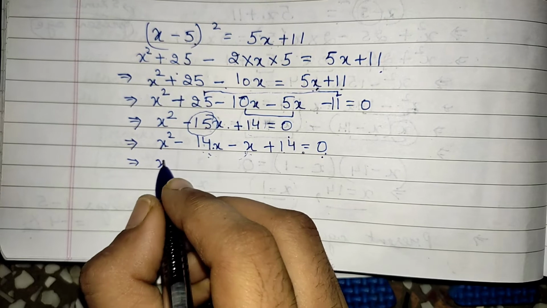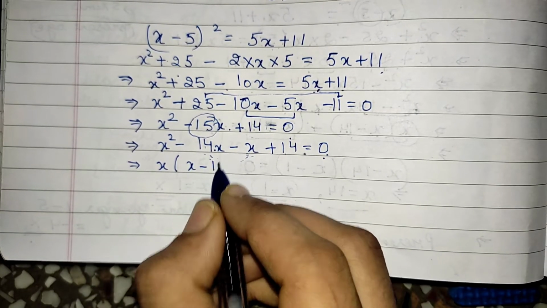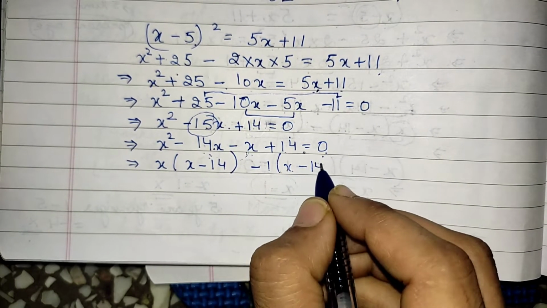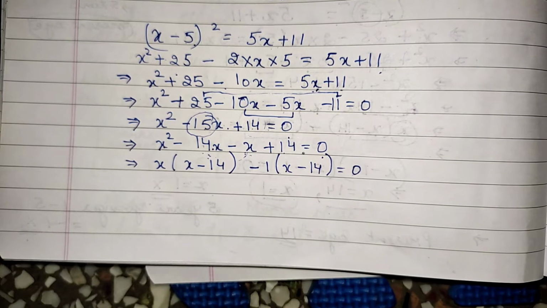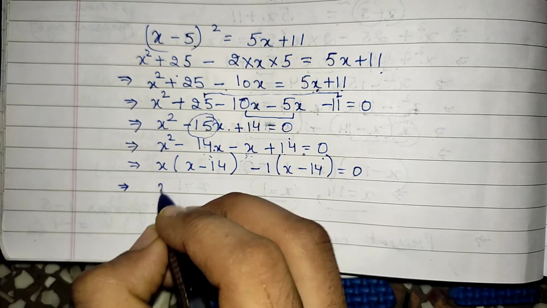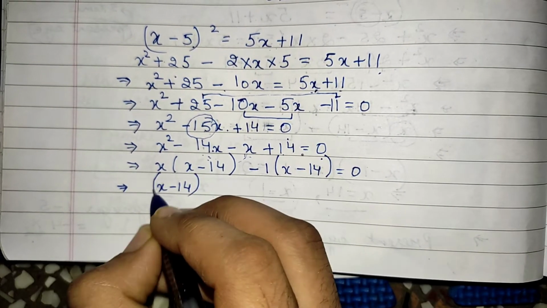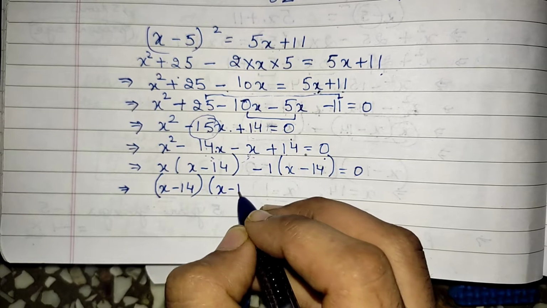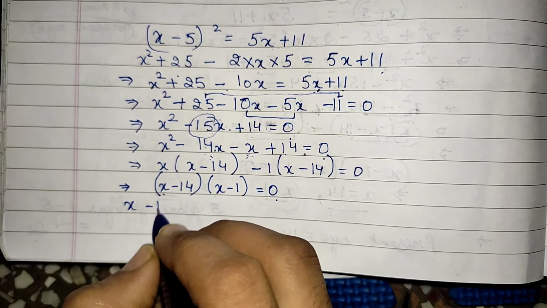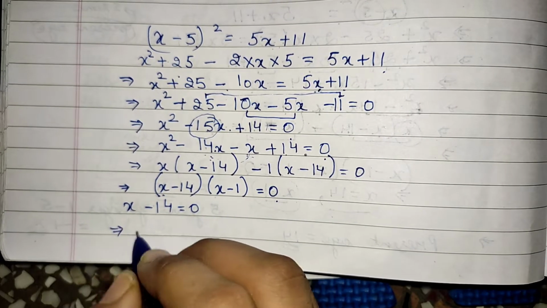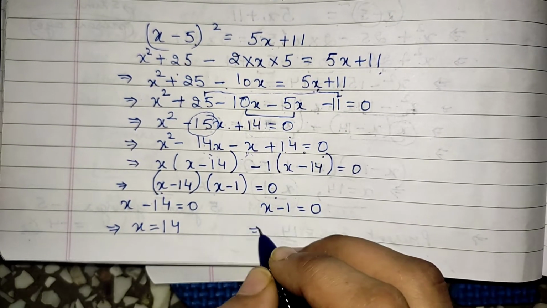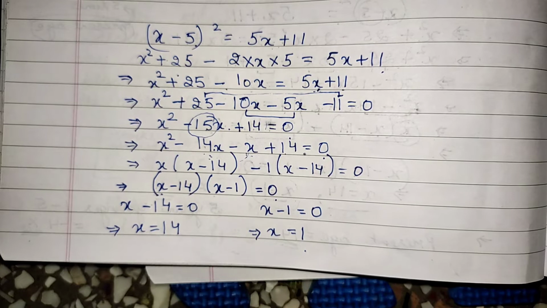So among these I can take x as common, and inside the bracket it will be x minus 14. Then minus 1 I can take as common, and inside the bracket it will be x minus 14. Now these are the two terms, and among them I can take x minus 14 as common, and then it will be x minus 1 is equal to 0. So let's first imagine that x minus 14 is equal to 0. That means x is equal to 14, or x minus 1 is equal to 0. So I can say that x is equal to 1.